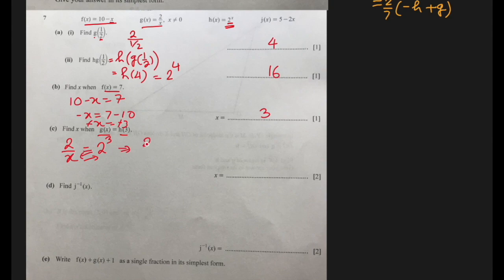So what does it become? 2 over 2 cube, which is 8, equal to x. This is called cross multiplication. In cross multiplication, we don't actually multiply, we exchange the places. The given restriction is that both of them must be fractions or whole numbers. Then only we can do this. So if I cancel, it is 1 over 4.